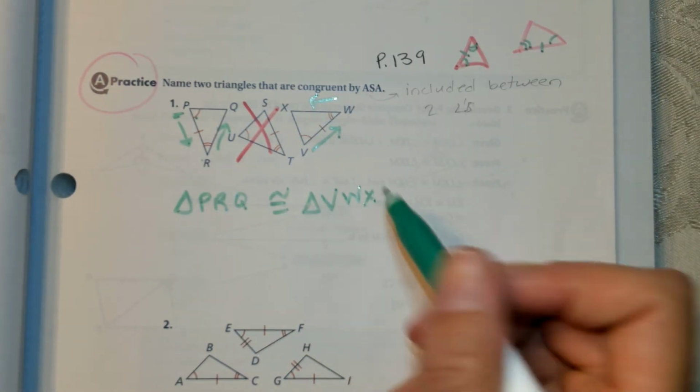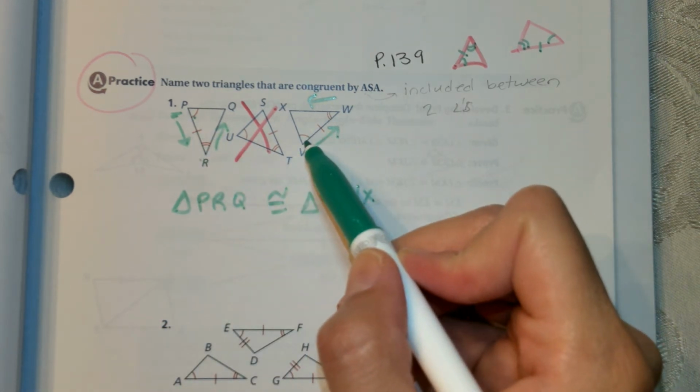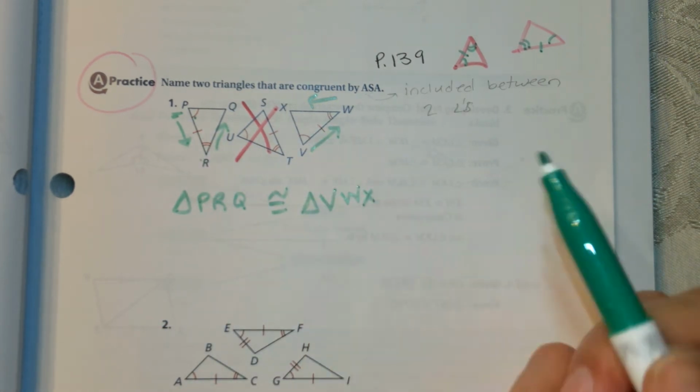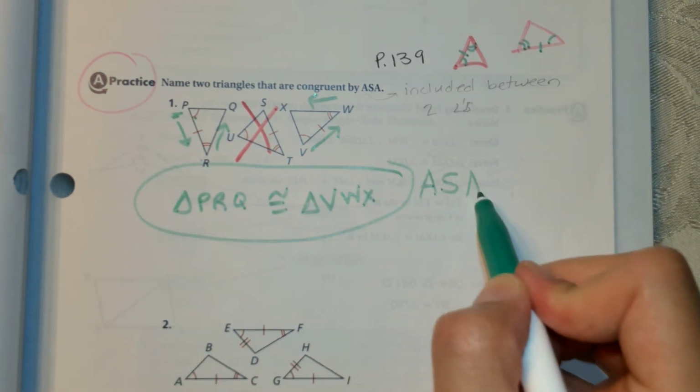So I'm following the congruent parts. The single arc to the side to the double arc. Single arc to the side to the double arc, back to the other one. Okay, so that is angle, side, angle.